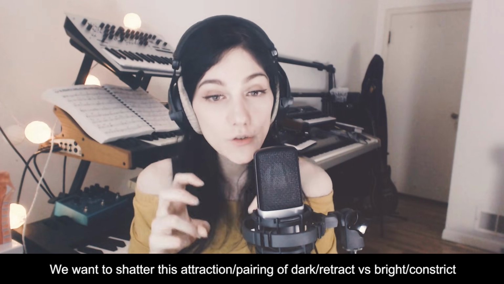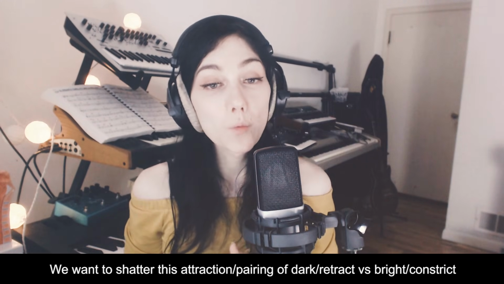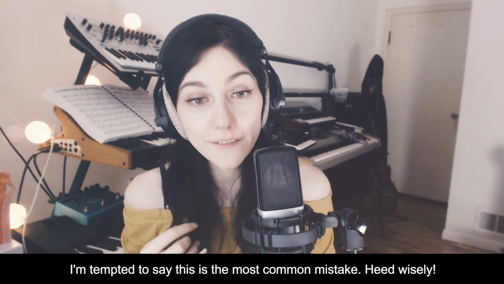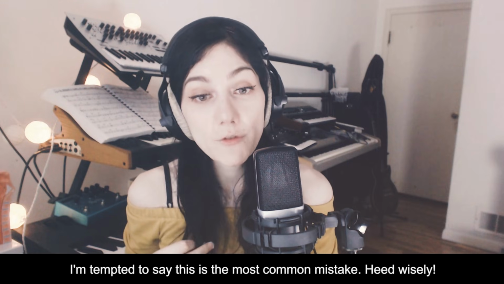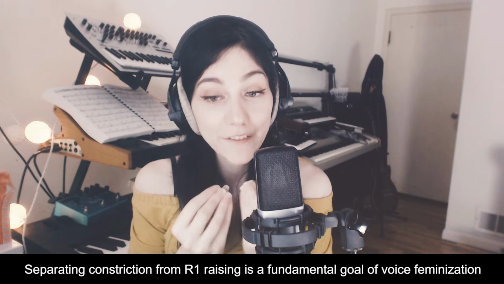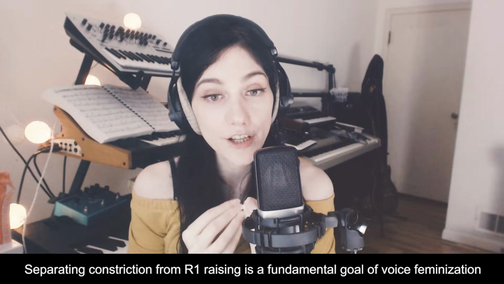This natural attraction towards high resonance and constriction is why it is so important and relevant to voice feminization to understand the false folds. One of the most common, if not the most common, mistakes in voice feminization is constriction of the false folds while trying to elevate resonance. This natural attraction that high resonance and false fold constriction have together is a key fundamental challenge of voice alteration.